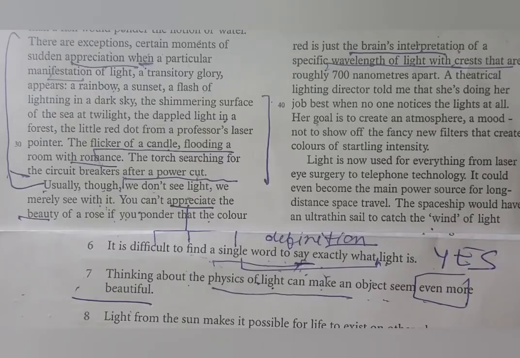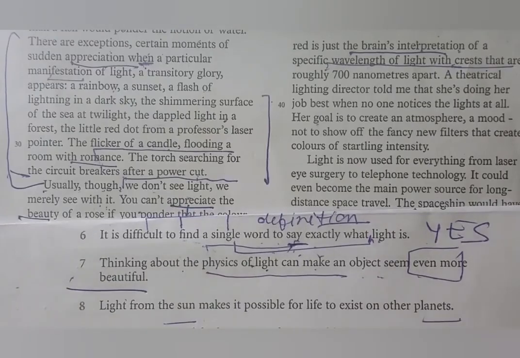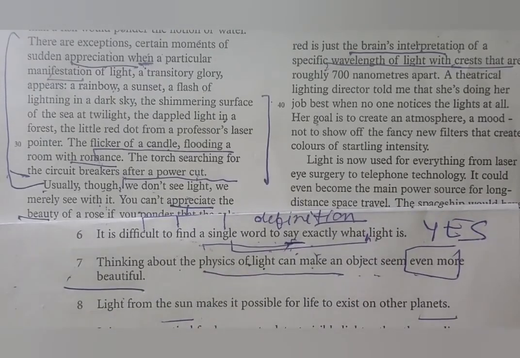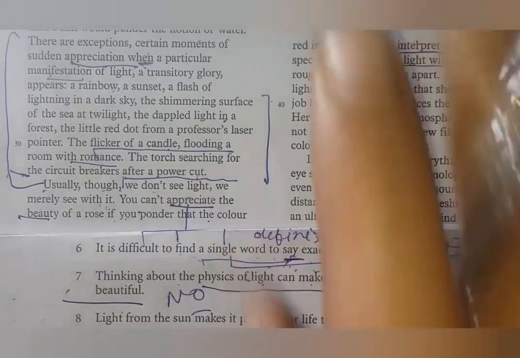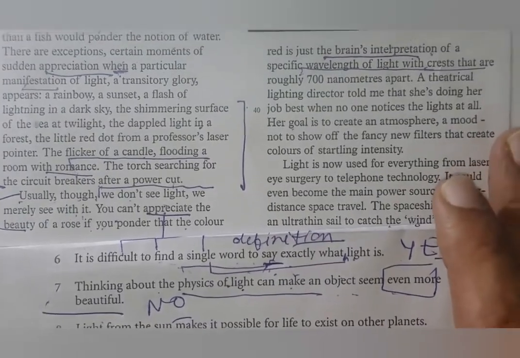That's why he has given the example here, that is rose. He clearly wrote here, you can't appreciate the beauty of a rose if you ponder that the color red is just from the brain interpretation. By looking at that we can only interpret. So now the point is that we can say yes, no or not given. Here he is saying more beautiful, he is saying no, we can't appreciate. So naturally the complete line is a match. Wavelength I told you, but physics of light, it is equal to wavelength.